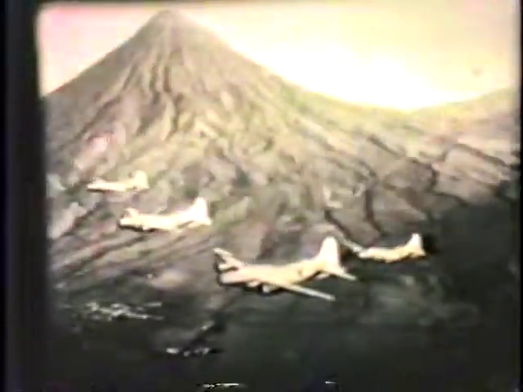Commercial and military aviation depend on radio. The radio operator communicates with other planes and with ground bases. Radio principles are also used in blind flying on a radio beam.